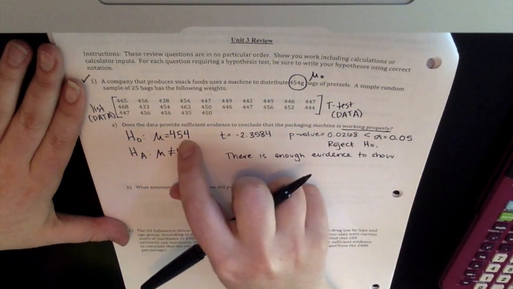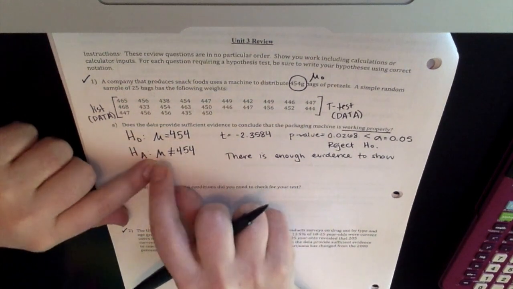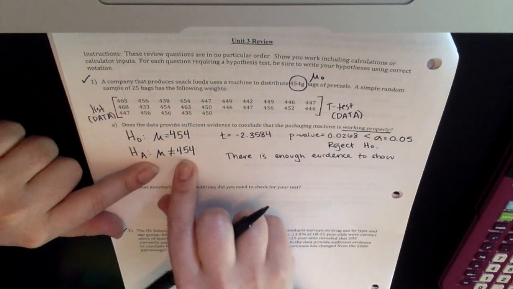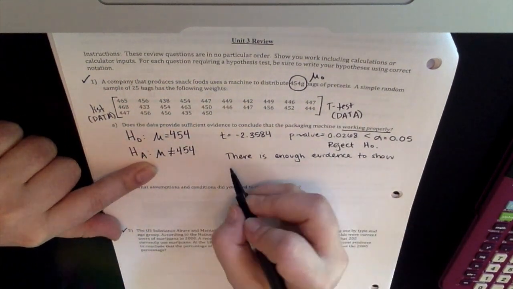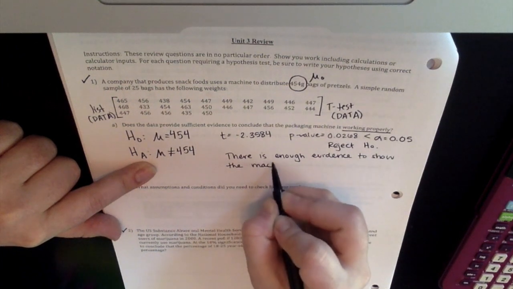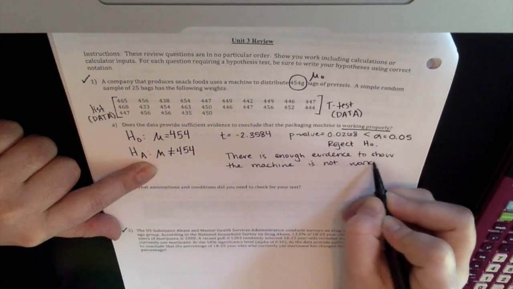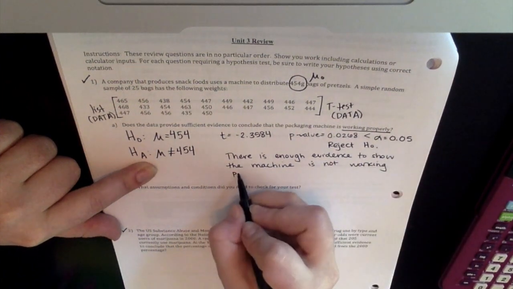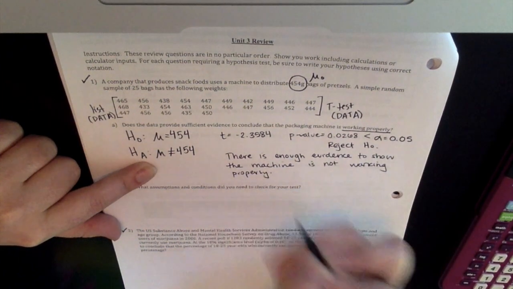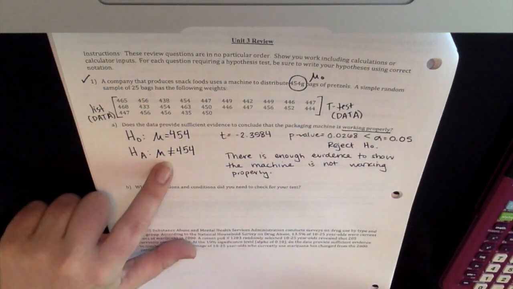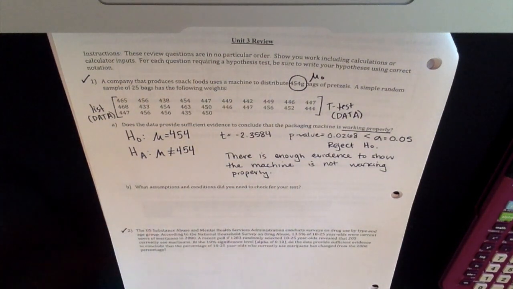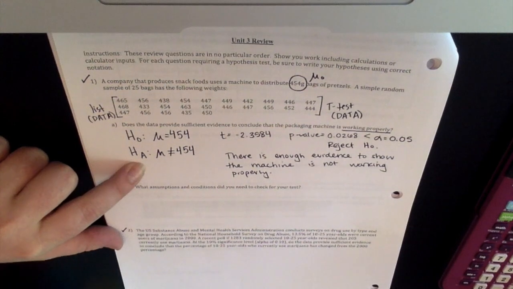Well, if it equaled 454, it would be. We showed that it was not equal, so there is evidence to show the machine is not working properly. Okay? I can say this, or I can say that the mean weight is not 454 grams.